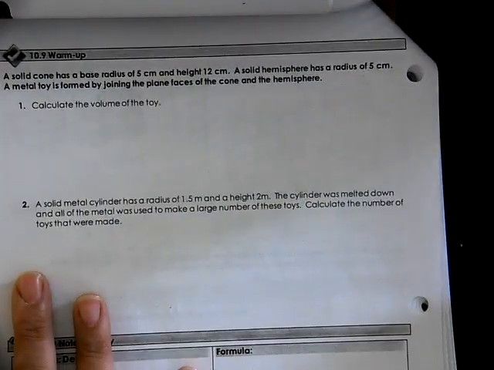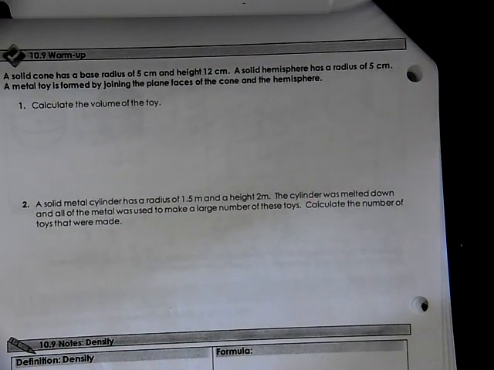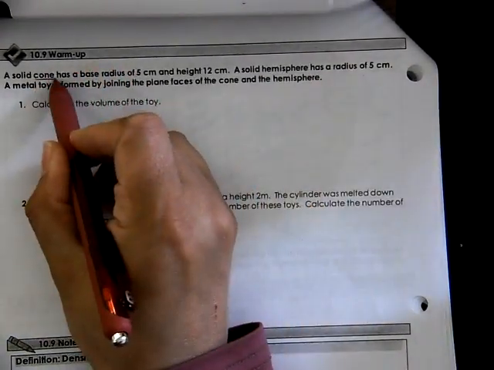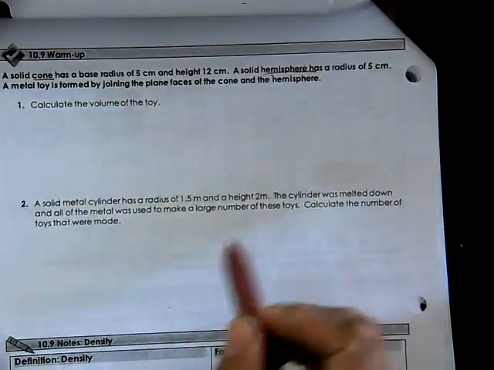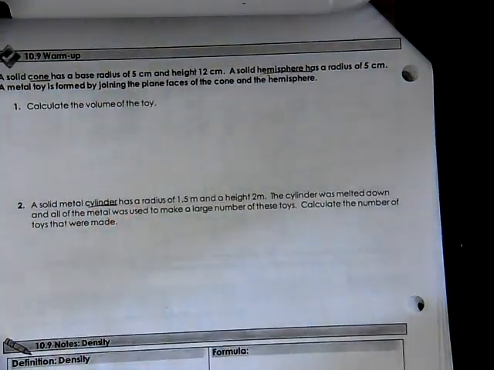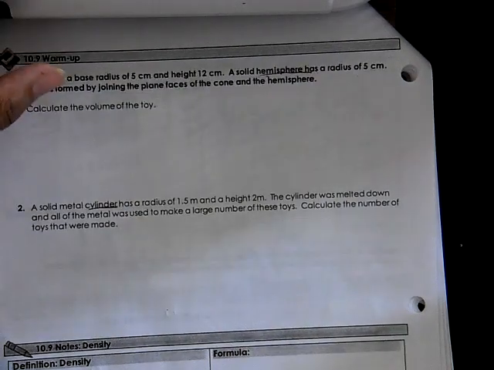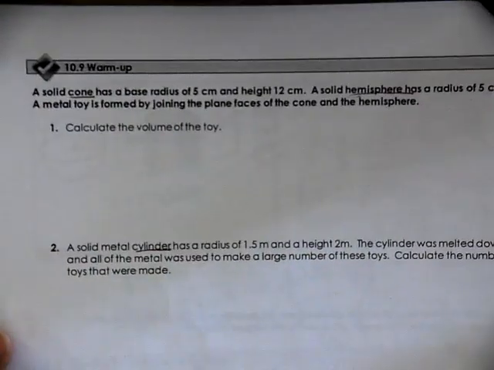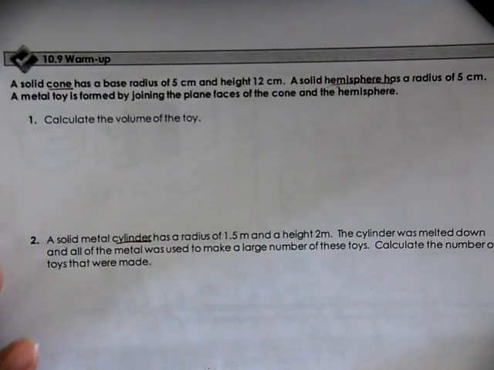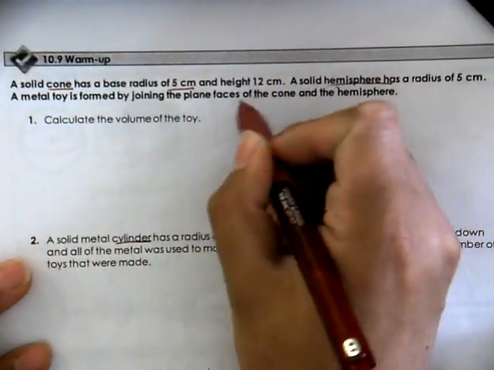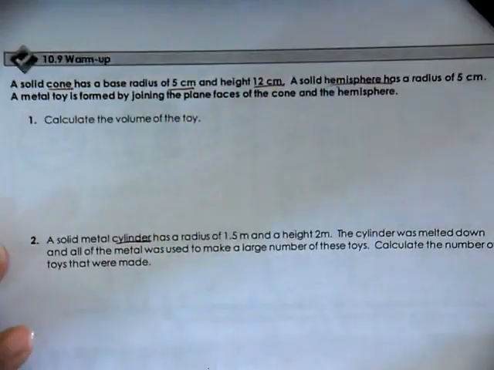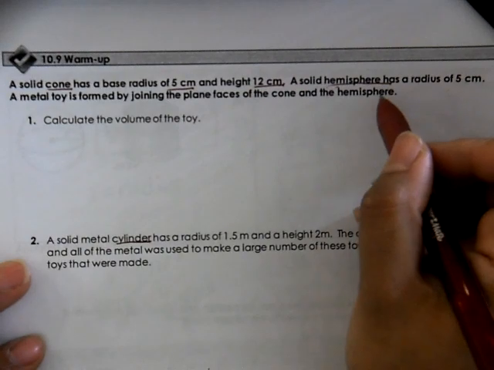All right, so this is for 10.9, and we're going to start with the warm-up first. And the warm-up just has you practicing some of the other solids, like this first one deals with a cone and a hemisphere, and then we'll work with a cylinder, so just kind of putting all of that stuff together. So the first part says, a solid cone has a base radius of 5 centimeters and a height of 12 centimeters. So we need both those pieces of information in just a second.